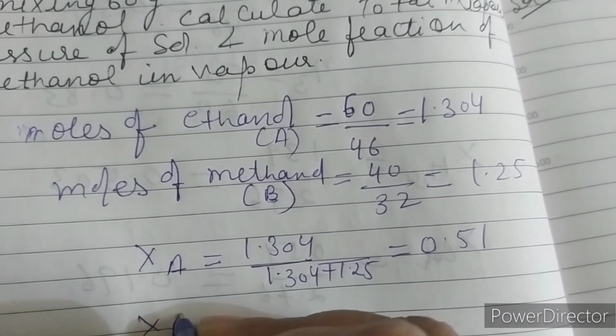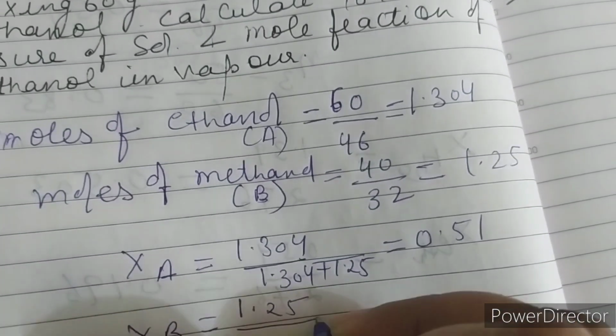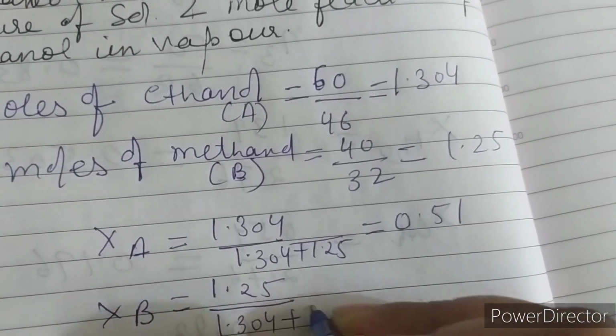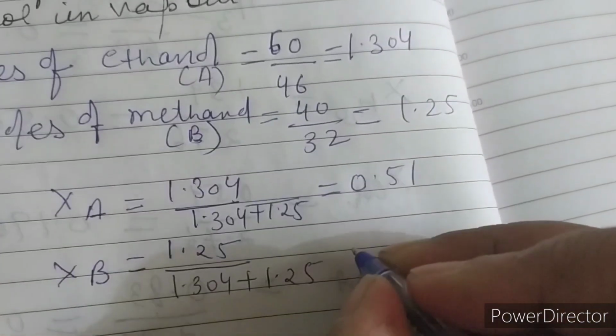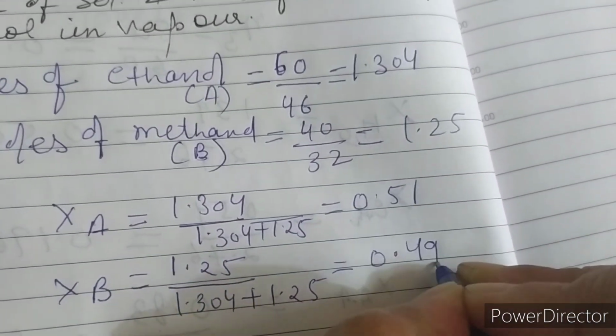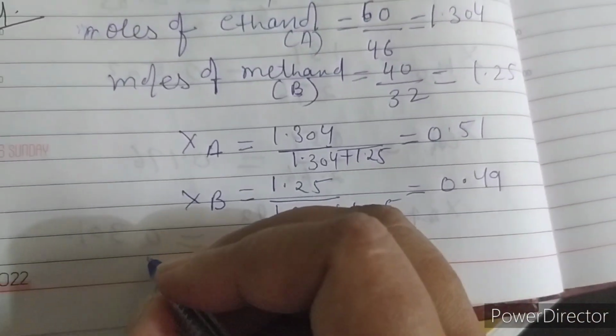Similarly XB will be equal to 1.25 divided by 1.304 plus 1.25, that will be equal to 0.49. So now we have found the mole fraction of both A and B.